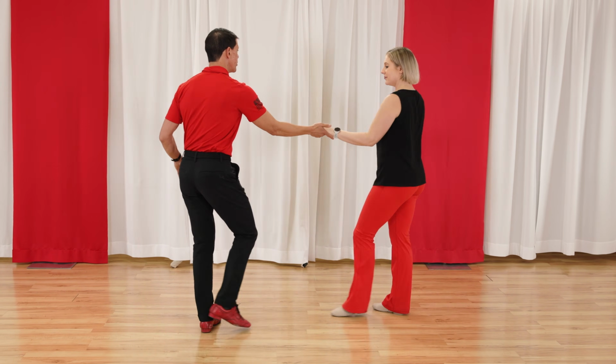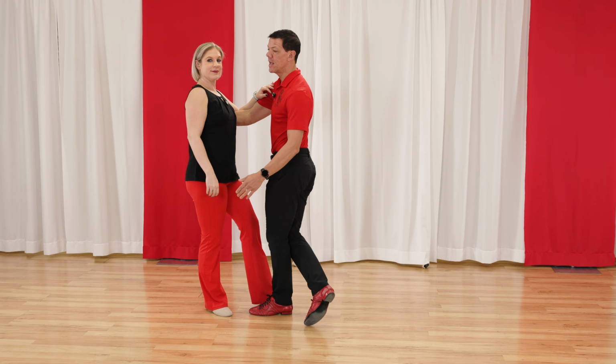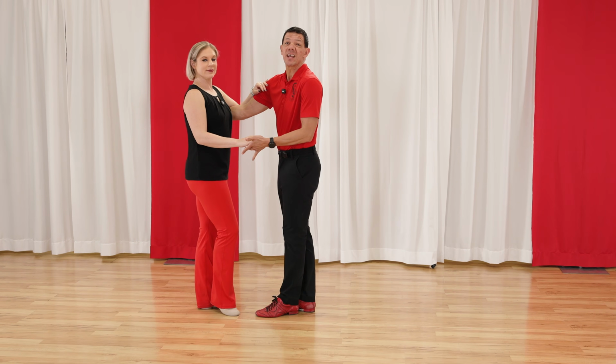Free spin, 1, 2, 3, and 4, following her in, anchor 5 and 6. So you can comfortably dance into closed position.